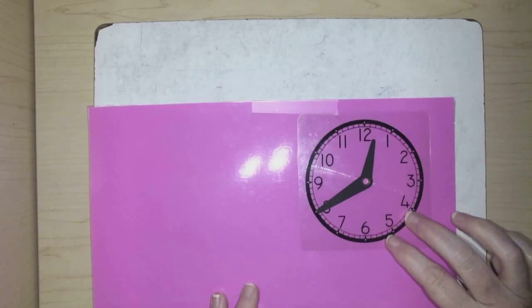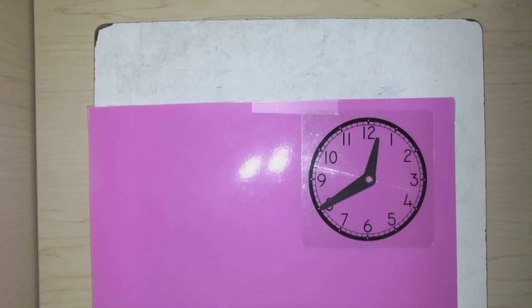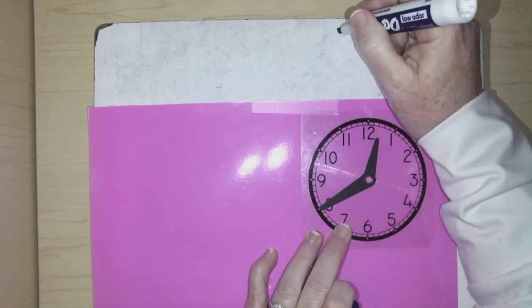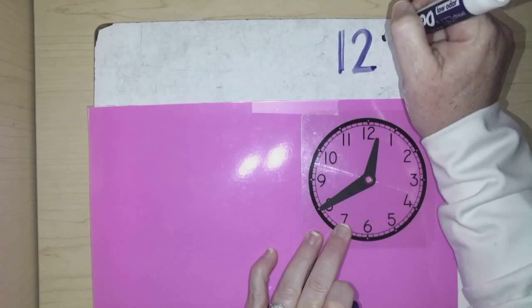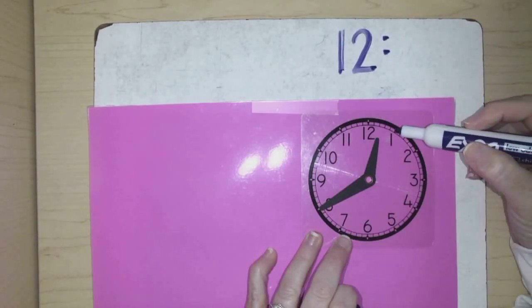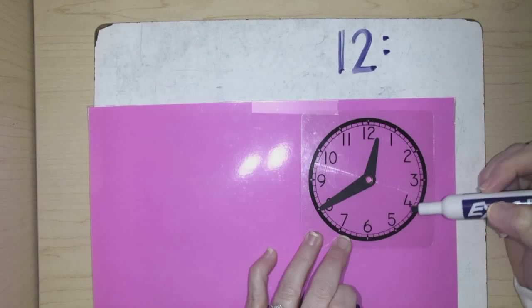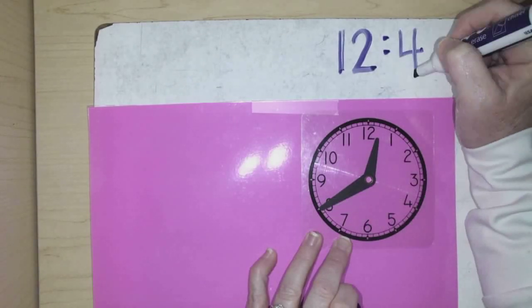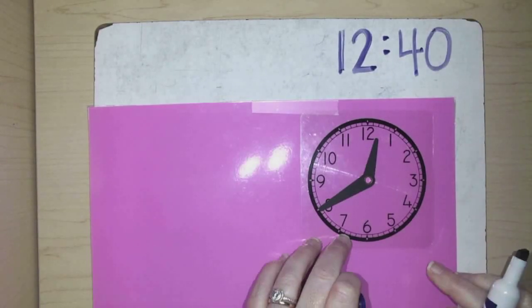Okay. Look at that hour hand and the minute hand. Think about that. Okay, look at that hour hand. What hour is that pointing to? The hour hand, remember, is the short hand. Okay, that's pointing to the 12. And then let's count the minutes. 5, 10, 15, 20, 25, 30, 35, 40. So the time is 12:40.